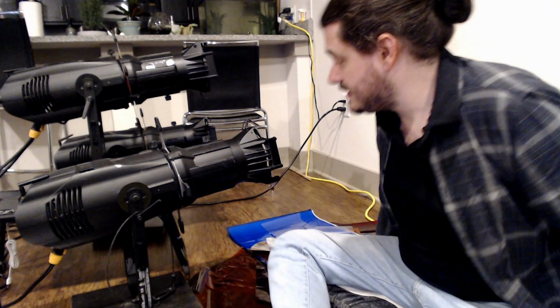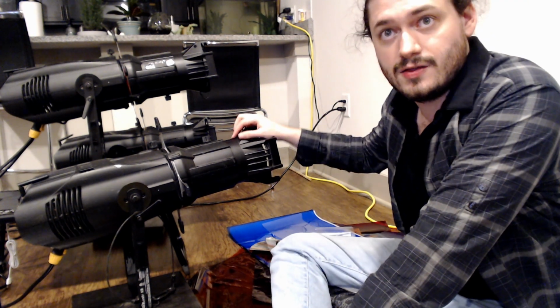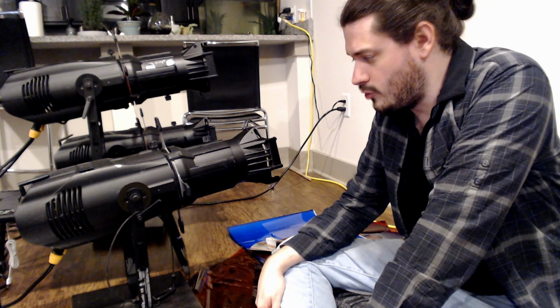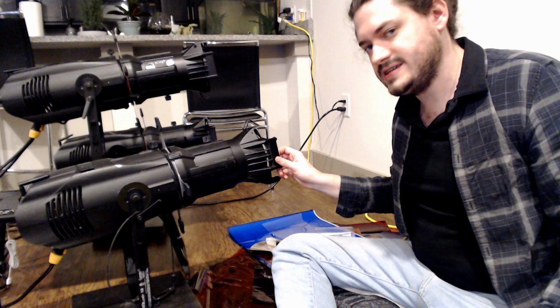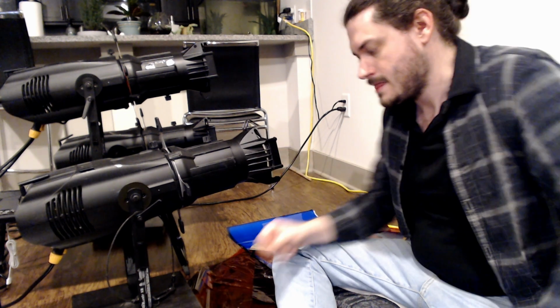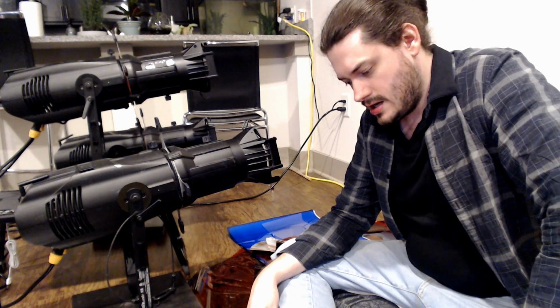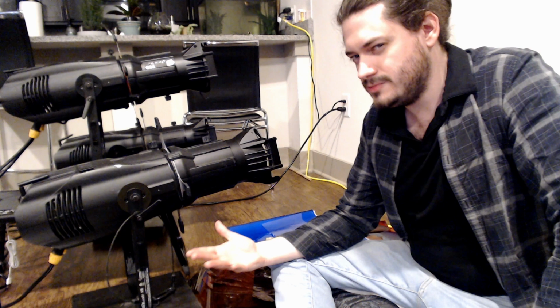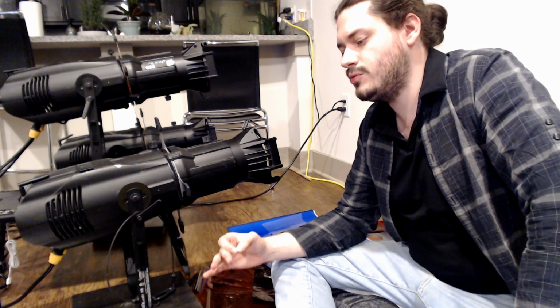Okay, moving into the theatrical fixtures themselves. If you've been in a theater for more than 5 minutes, you've probably seen fixtures like this. You may have heard them called source 4s, and if you were to refer to this as a source 4, I would know what you mean, but that's not really an appropriate name.